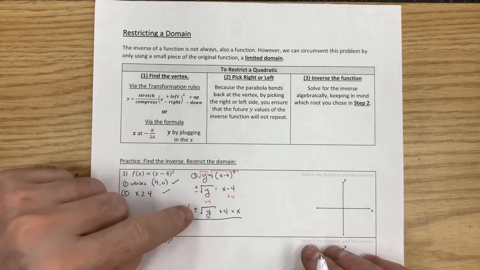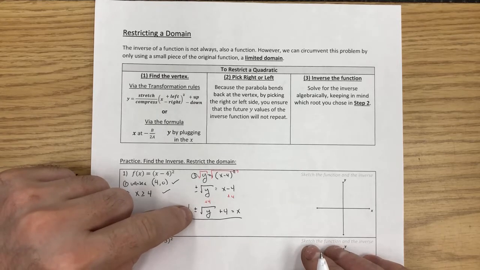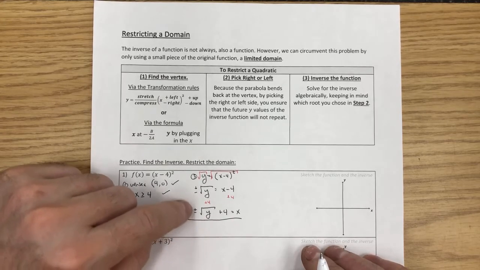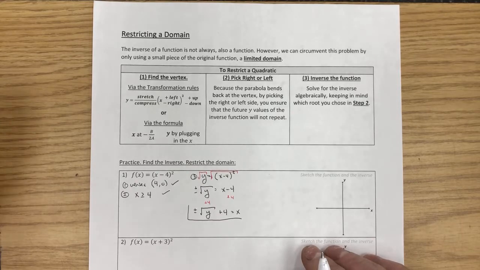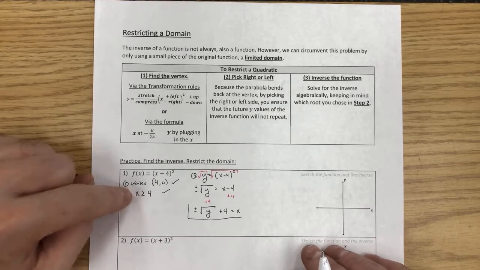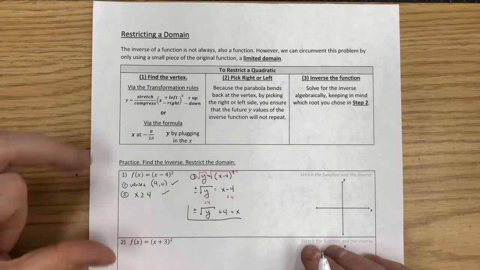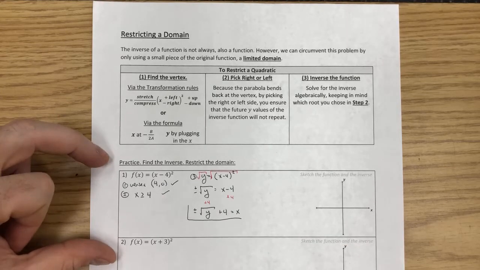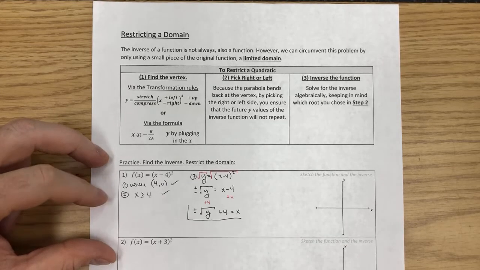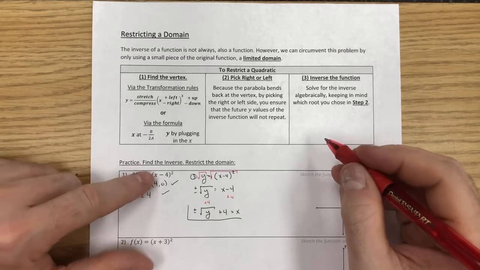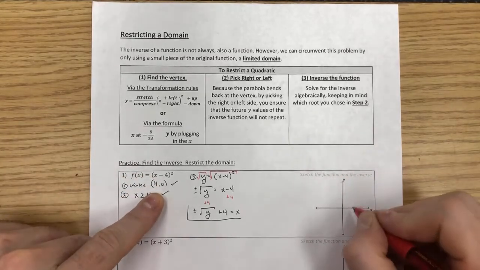But wait, positive and negative radicals. What that means is I have both sides of my parabola still. So let's take a look. Let's draw a sketch of our graph, and I think we originally did red as our original. So we know our vertex has moved to the right by 4.